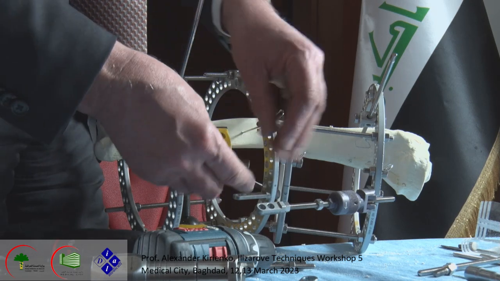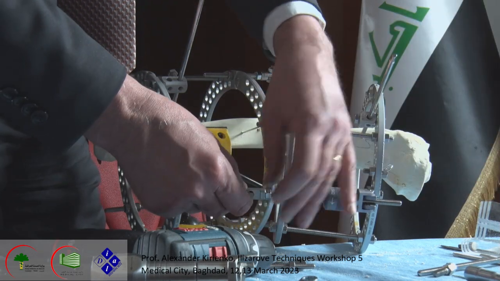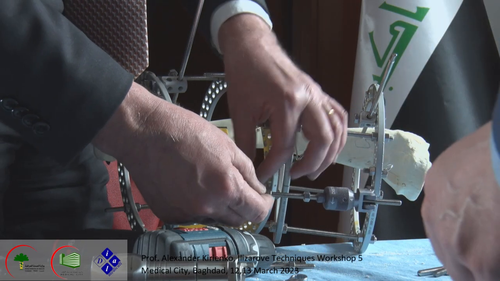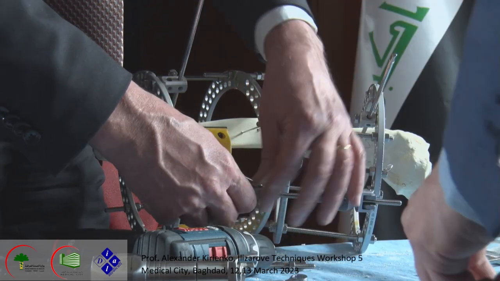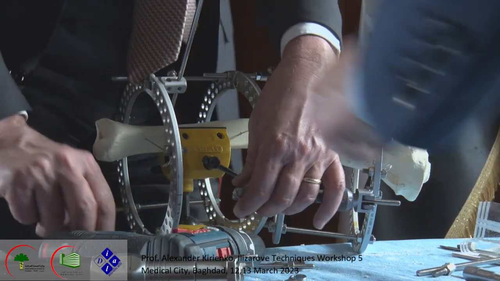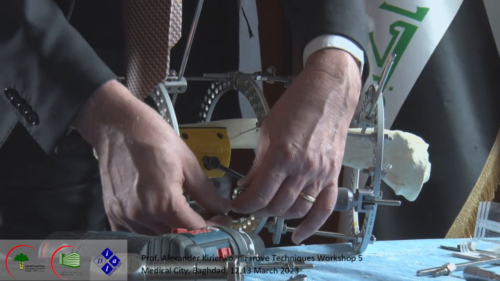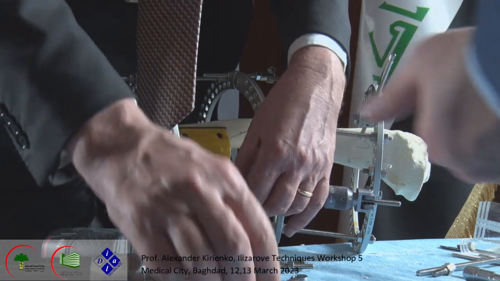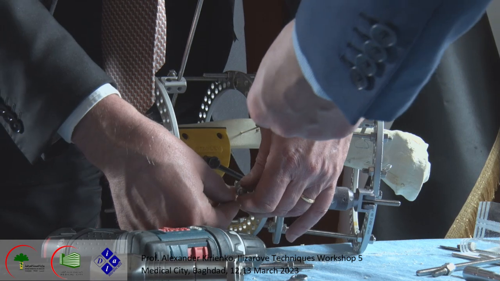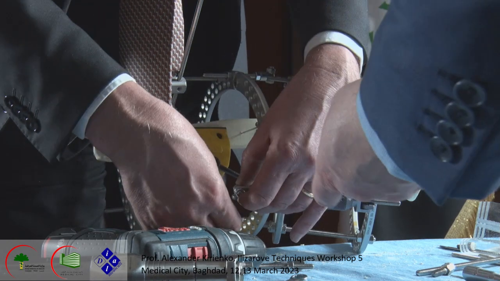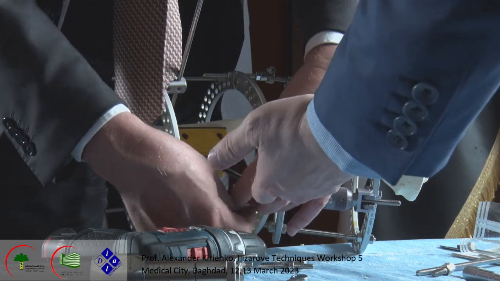We put this post, okay. And then we put again this bolt. And no, it is but a little bit longer. Okay. Yes. Like this.